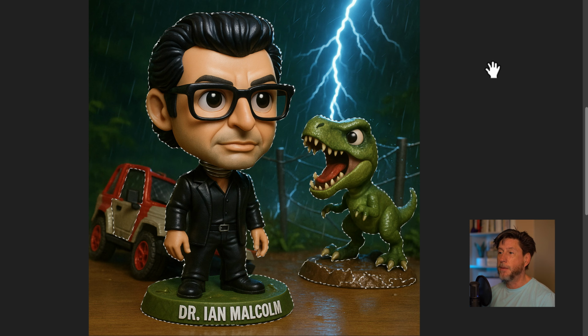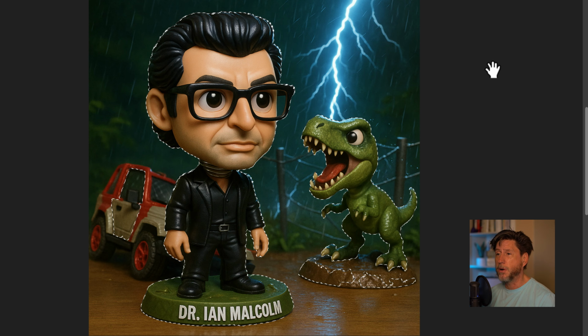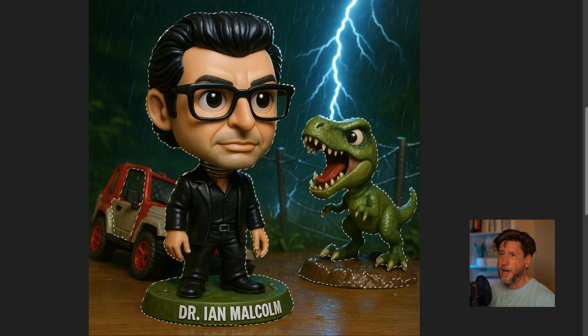And right now I got more than I bargained for. I got Dr. Ian Malcolm, but I also have part of the Jeep. It thought the Jeep door was important, and then it did the T-Rex, but it actually did not include the entire base here. So what I can do now is use more granular refinement tools.